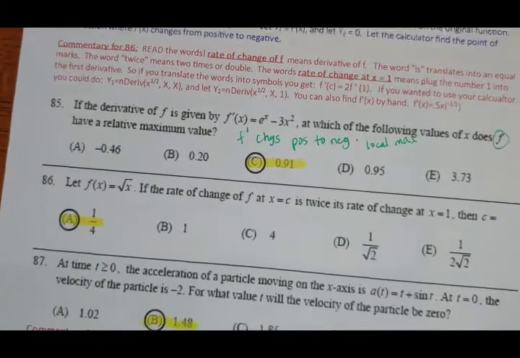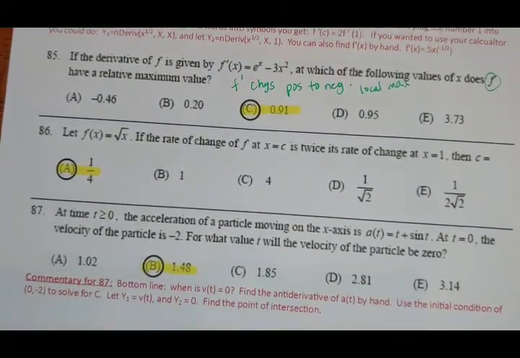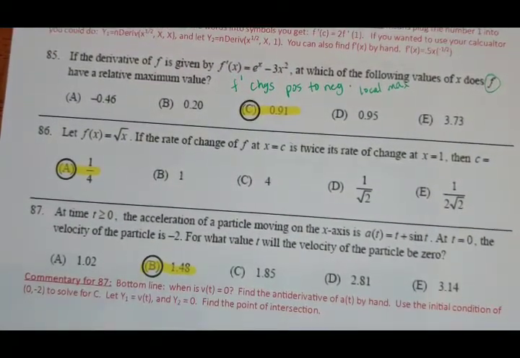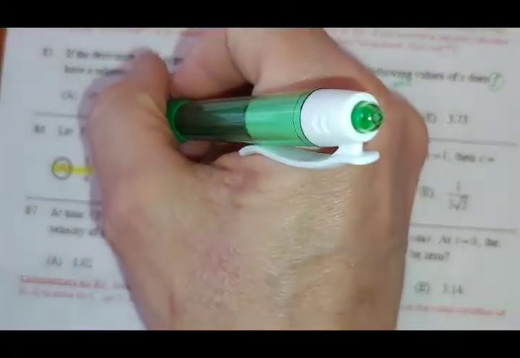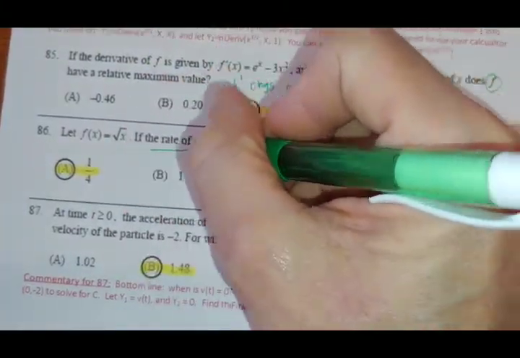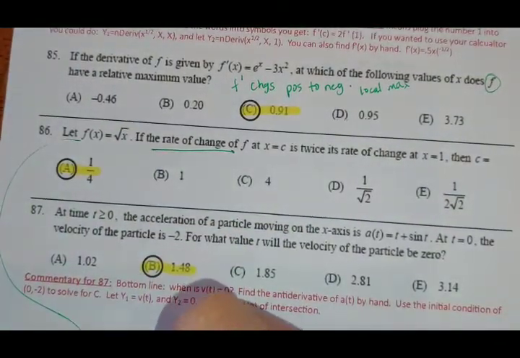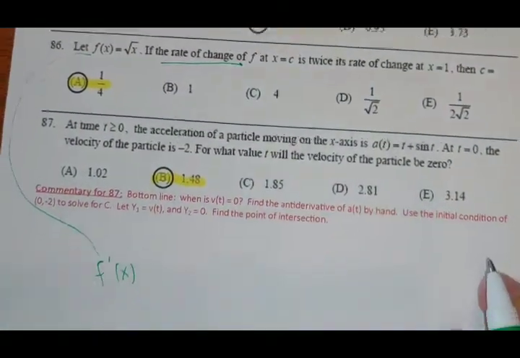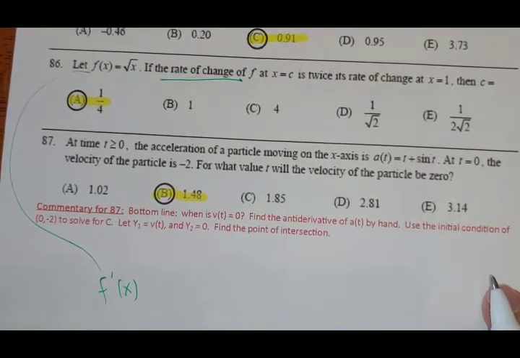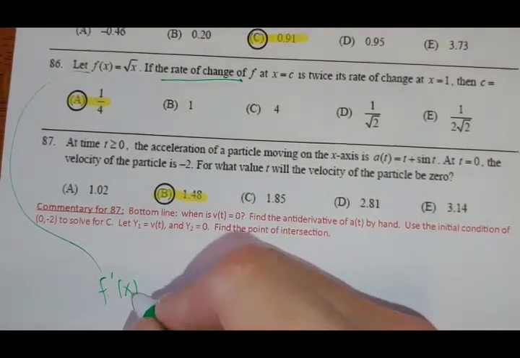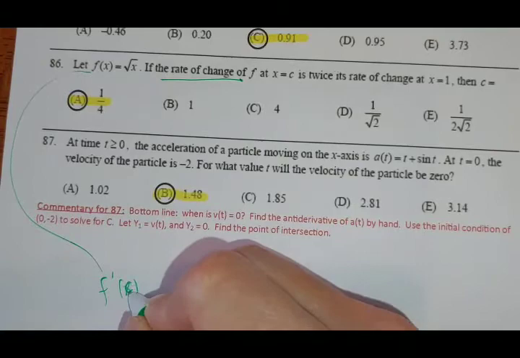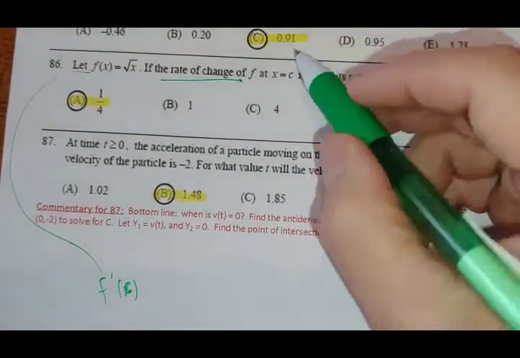86. Let f of x equal square root of x. If the rate of change of f, so rate of change of f means f prime of x, or f prime of x at c. Now notice, watch me reading the words.